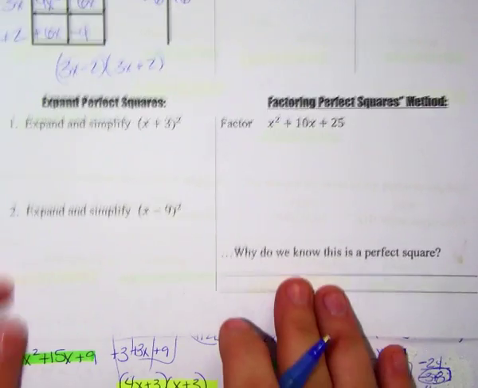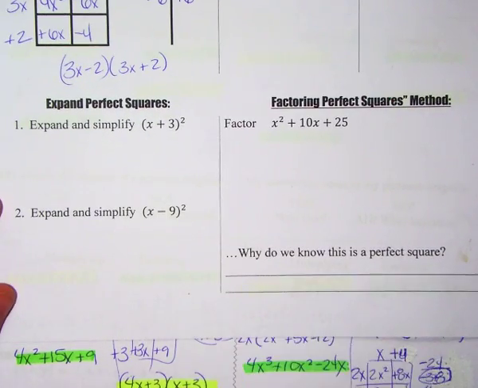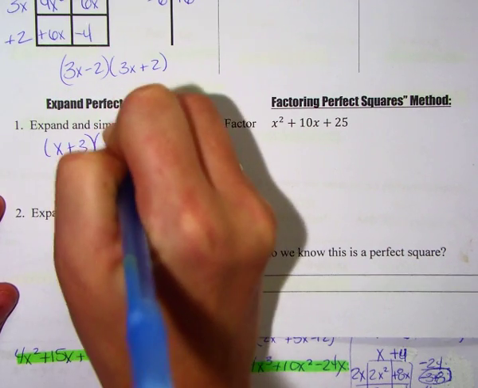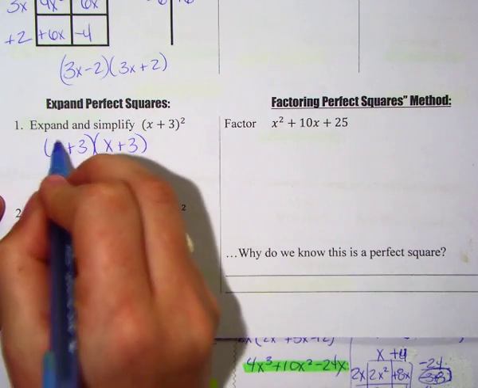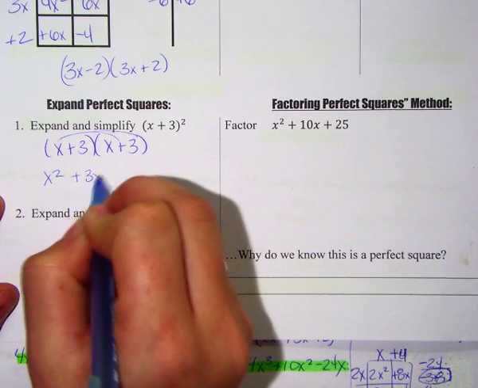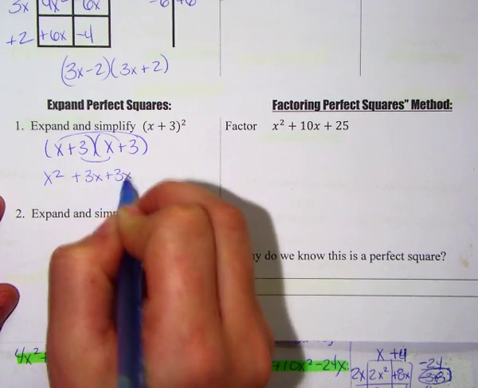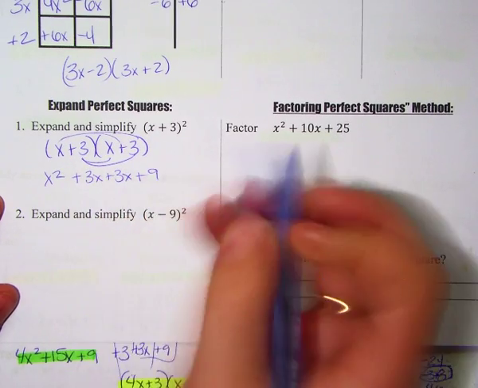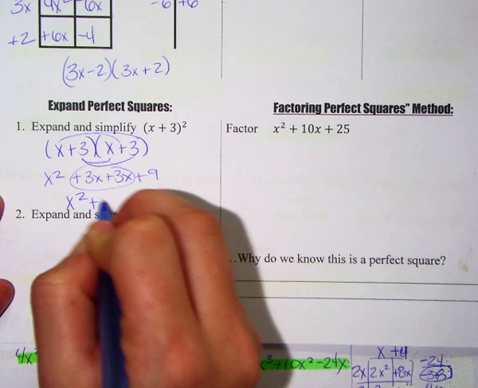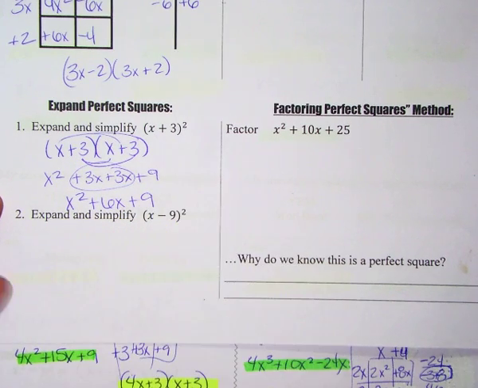Let's take a look at perfect squares really quick. Perfect squares are a little bit different. Let's go ahead and expand this one. X plus 3 times the quantity x plus 3. That's going to be equal to x squared plus 3x plus 3x plus 9. So that's equal to x squared plus 6x plus 9.